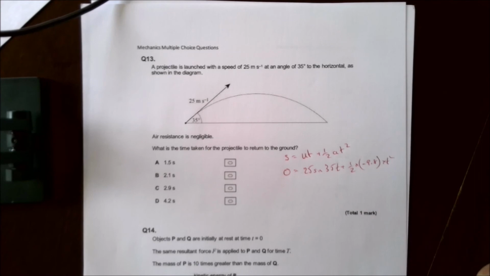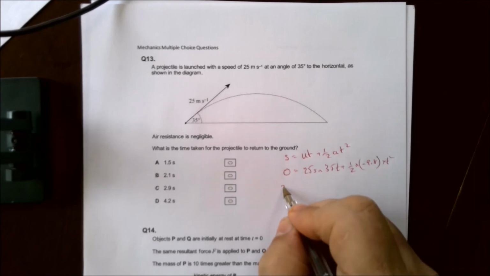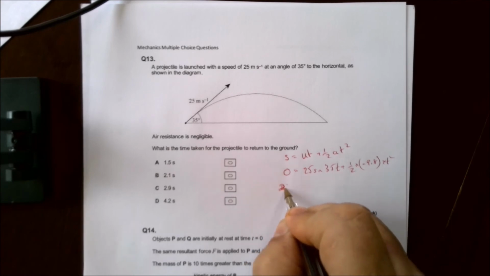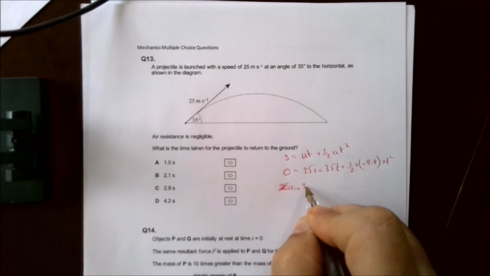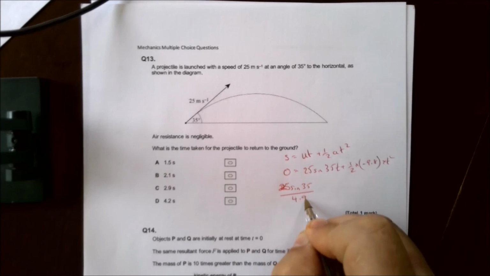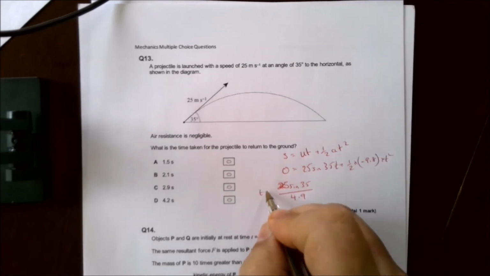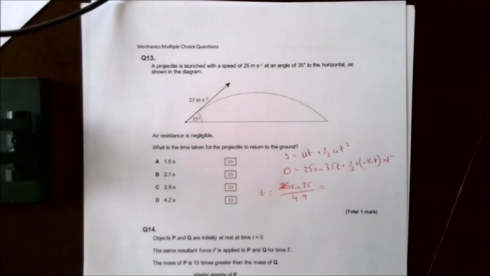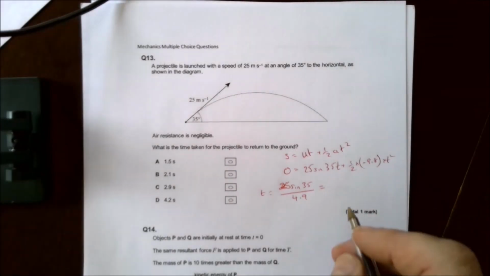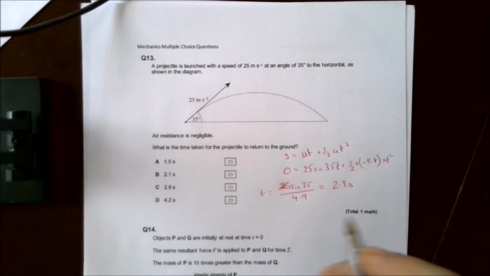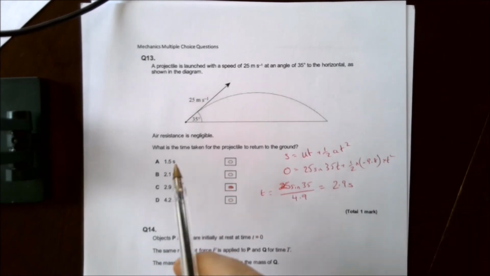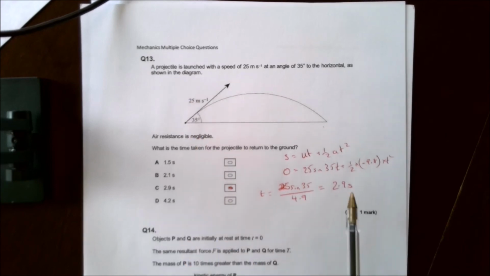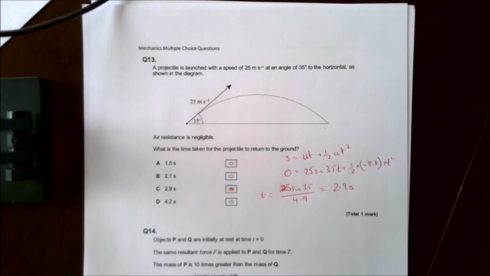One solution is t equals 0. The other solution is 25 sine 35 divided by 4.9. That gives you t, and that comes to 2.9 seconds. And this time they haven't asked you for the horizontal range, but you would have just done 25 cos 35 times that number to get the range.